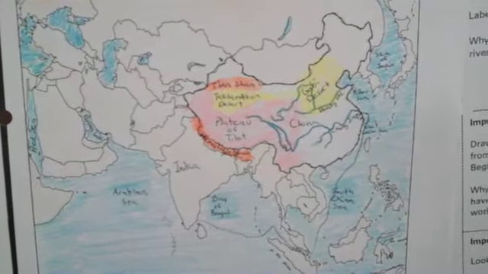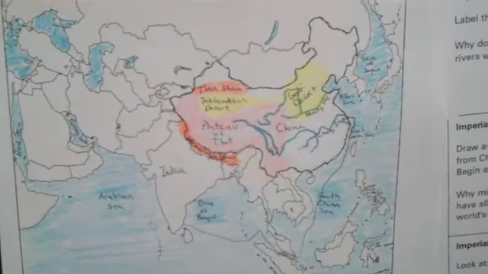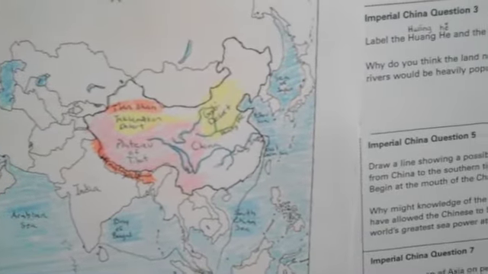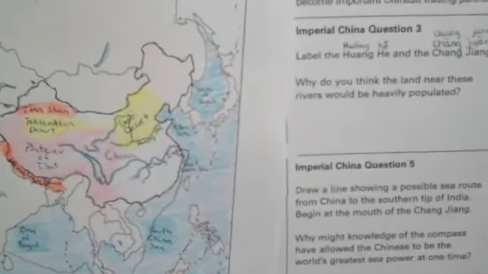Hello class, now we're just going to do a quick review of the map that we started in class yesterday, looking at the geography of China. First we'll go over some of the labels on the map itself, and then we'll go over the question part of this. So we begin with question 1, looking at some of the seas.